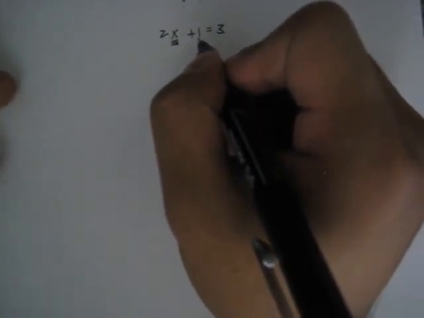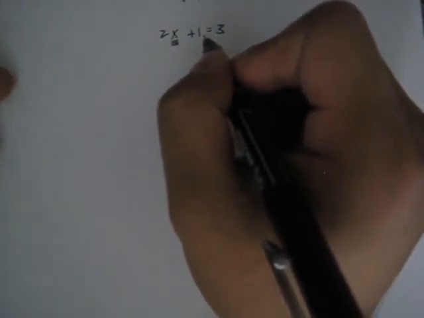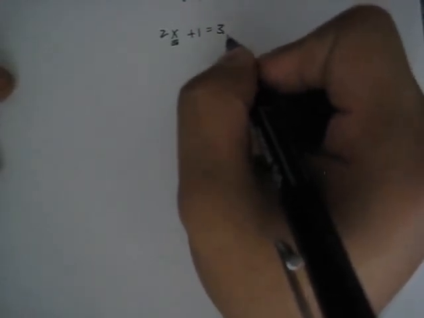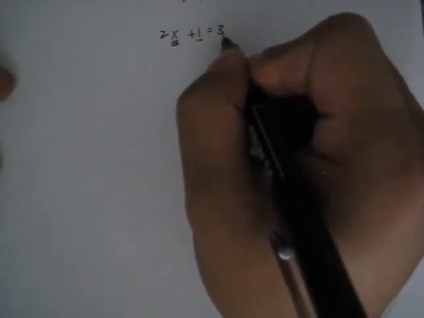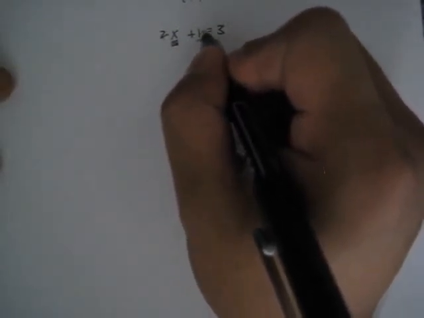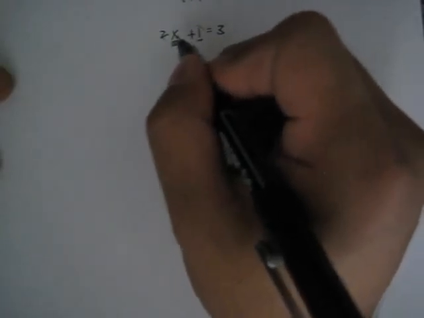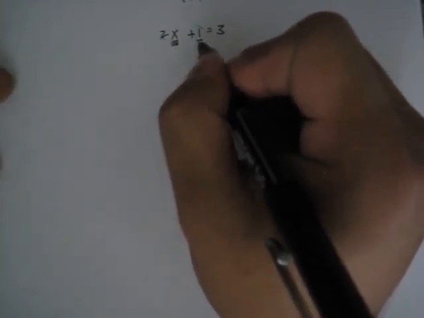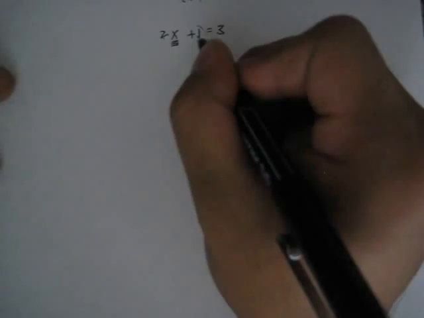Well, the easiest way would be to move things to the same side. Because you have 1, which is a number, and 3, which is a number, and you have 2 times a variable, you want to move this to the other side so that you have the variables on one side and the numbers on the other. So how would you move the 1 over?